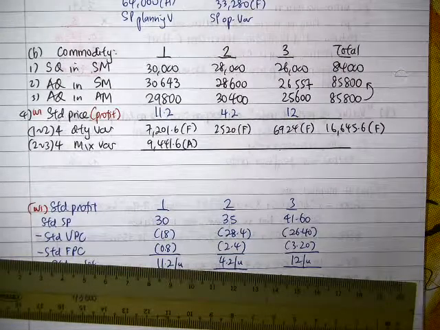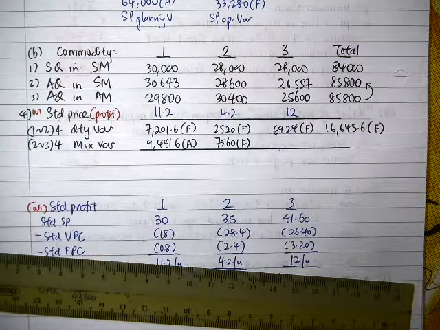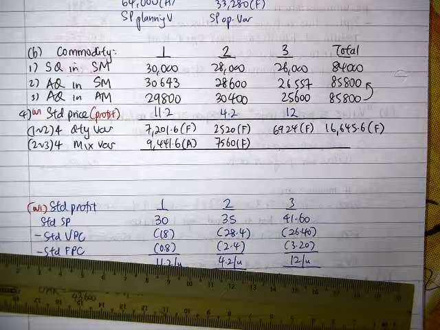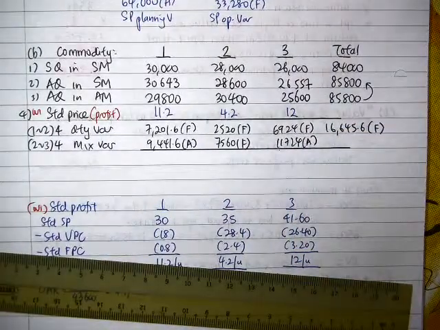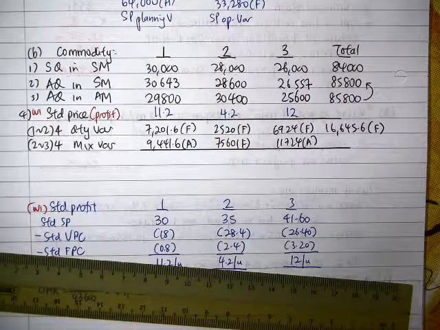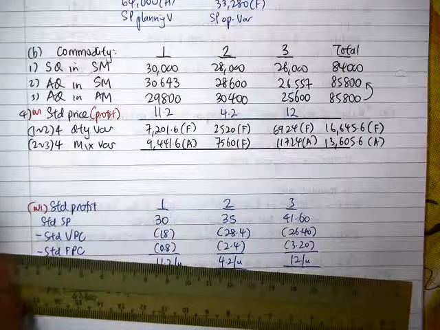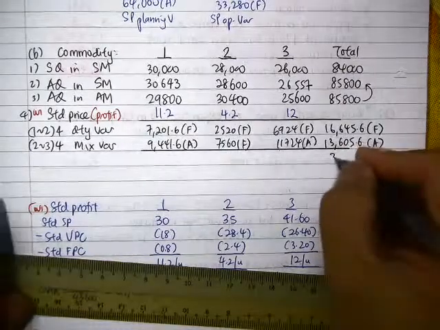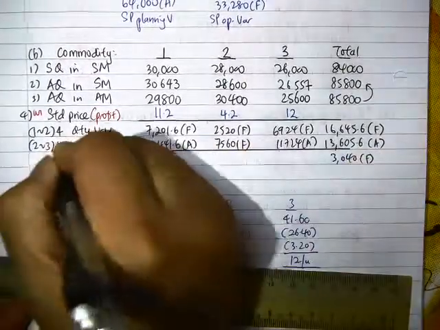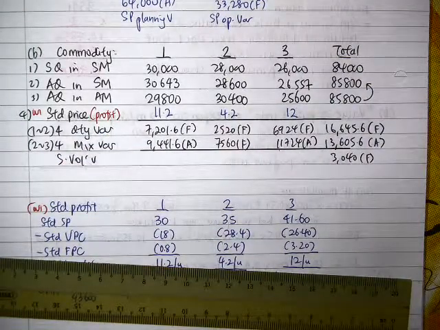Two 286,304. So you sell more, this is favorable. 26577. This is less, so adverse as well. 13656 Fs. Actually, if you combine, you're going to get a sales volume variance of 3040 in total.